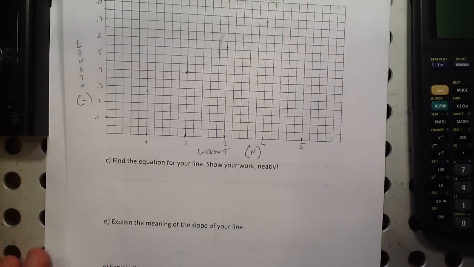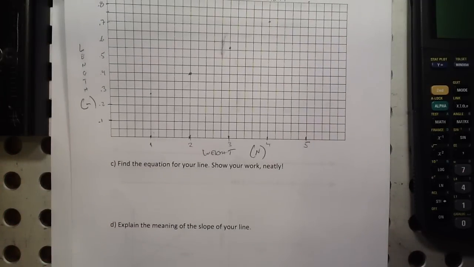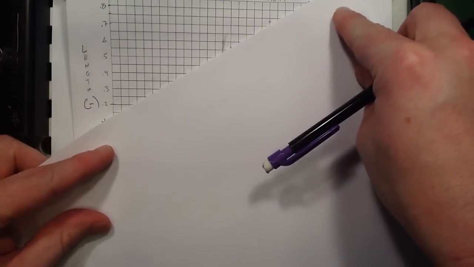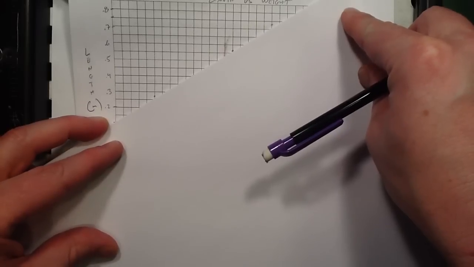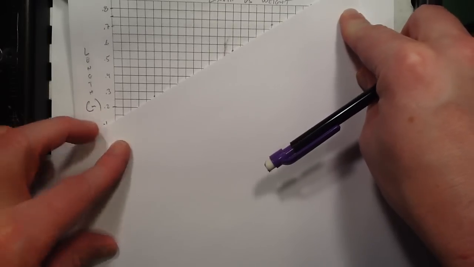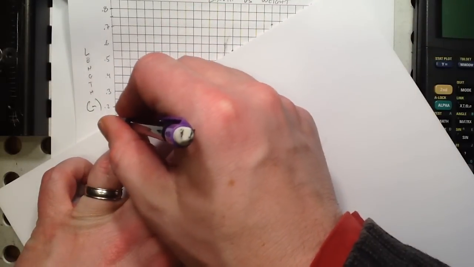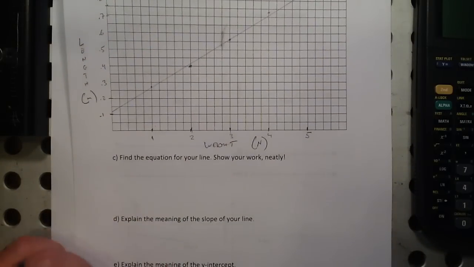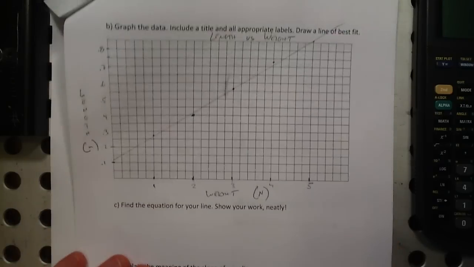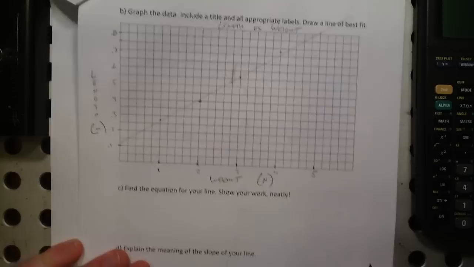And then with a straight edge, this piece of paper I have here, I want to draw our line of best fit. I want to try to go somewhere kind of between the points, so some are above, some are below. That looks all right. Okay, that's a decent looking graph there.